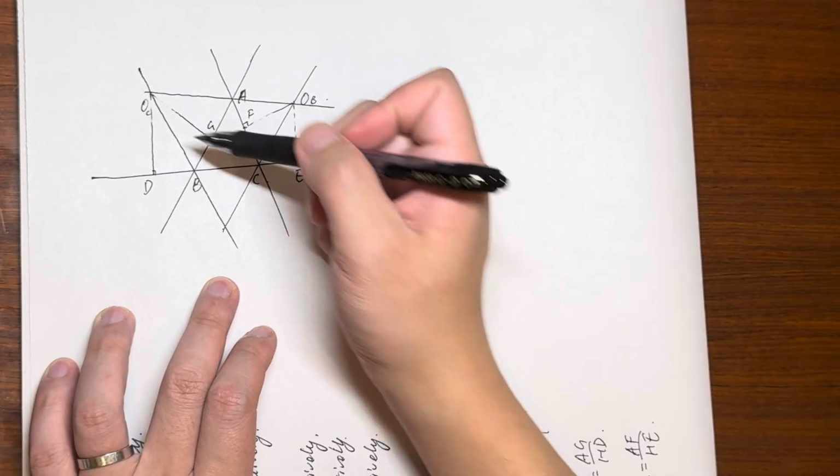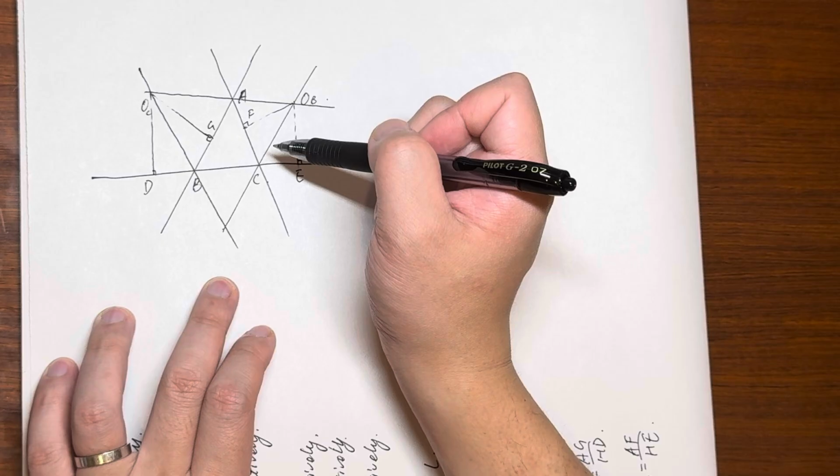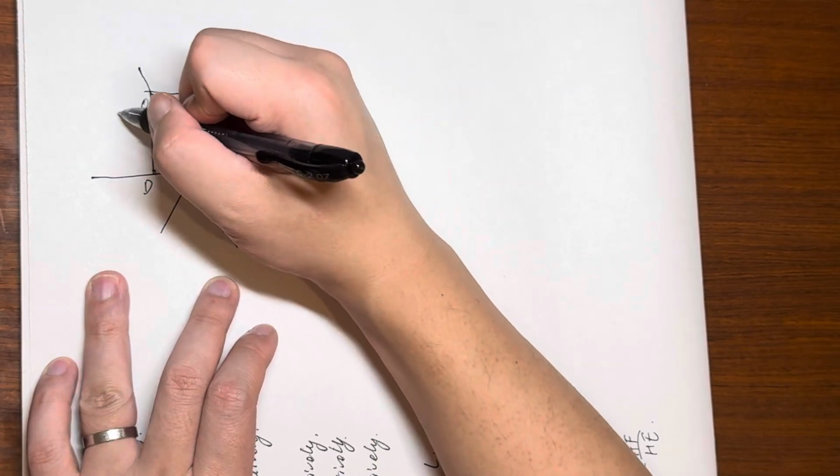Now the question is that when we connect CG and BF, right?